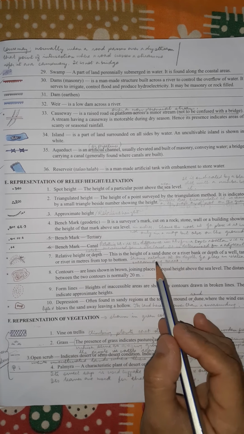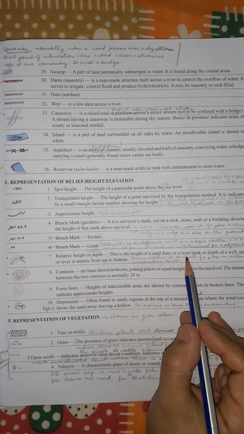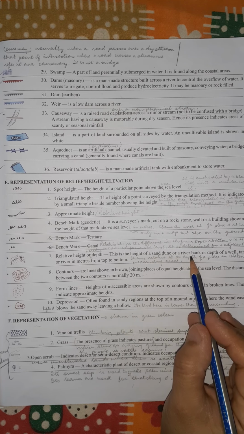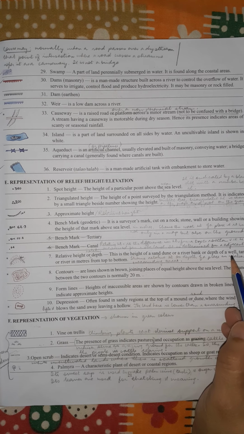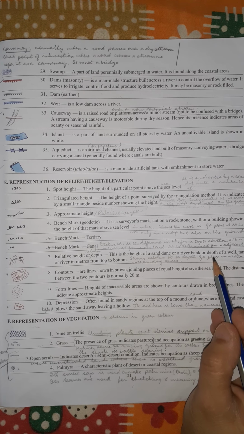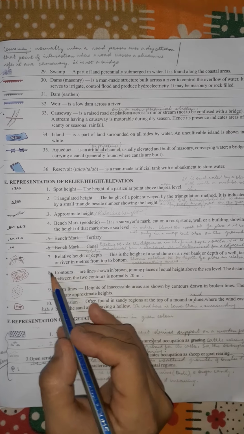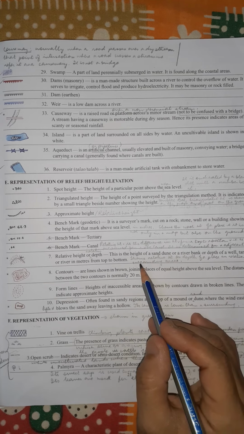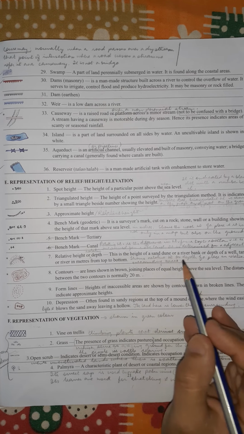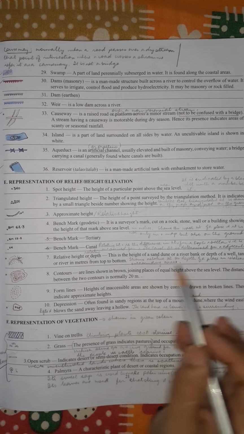which is showing the height of a sand dune, or if it is next to a river bank, that will be the relative height of the river bank, or next to a well, showing if it is inside the well, it will be the relative depth of the well. If it is outside the well, it will be the relative height of the well. It may be next to a tank or river in meters from top to bottom. So relative height shows the height of a place in relation to the surrounding areas.